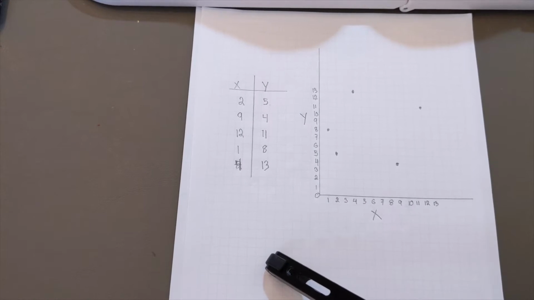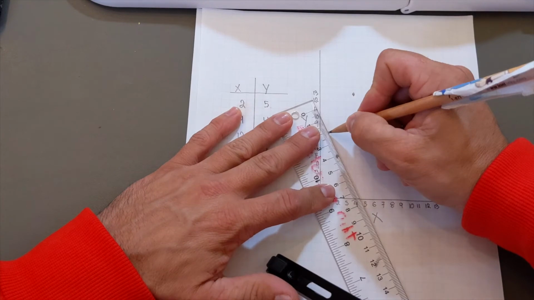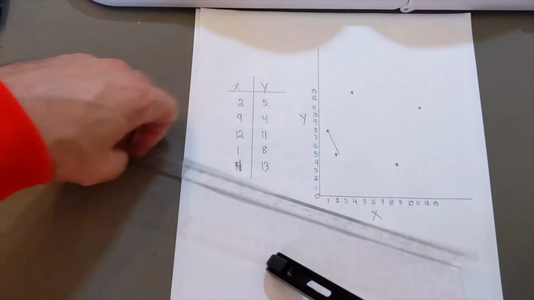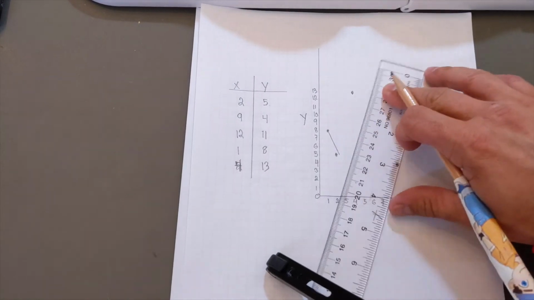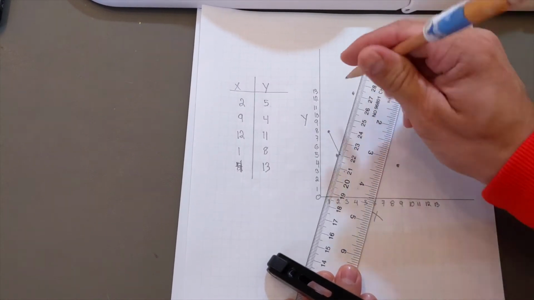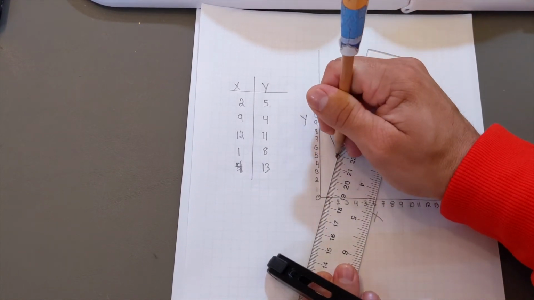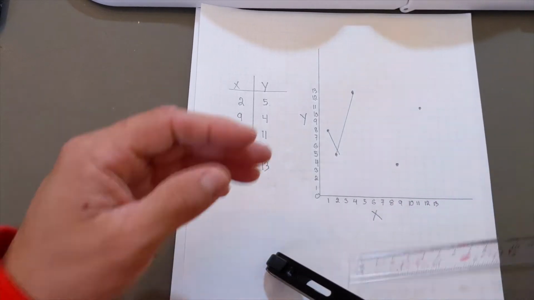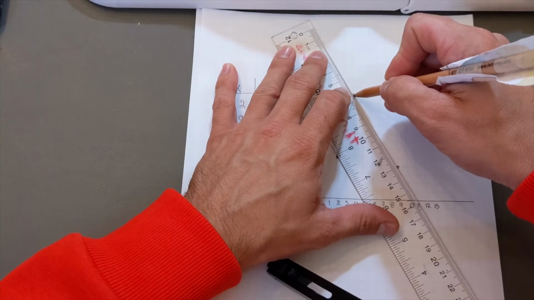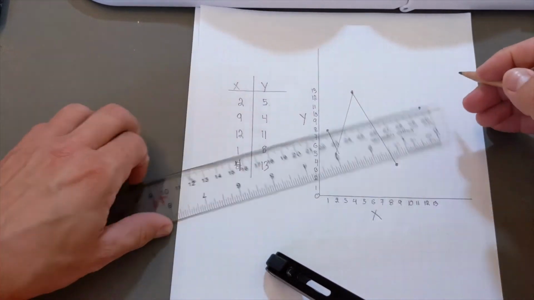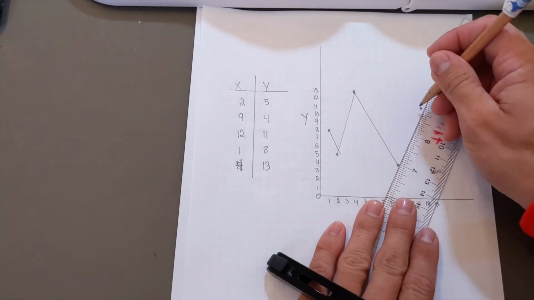So what we can do is, with a ruler, we can connect the dots. We can connect them with a line. My little tripod is kind of getting in the way here. And we did a little bit of this way back when we looked at weather for the month, and I had you put the high and the low temperature on a graph that looked just like this, almost.